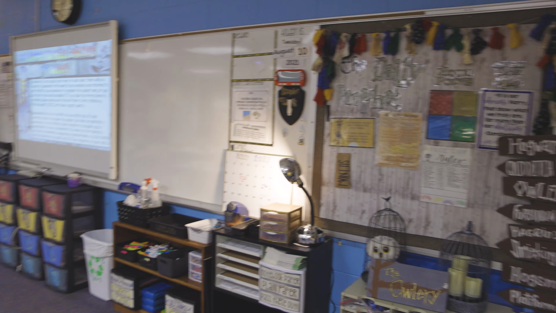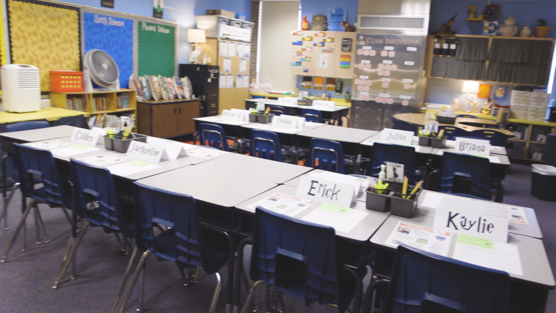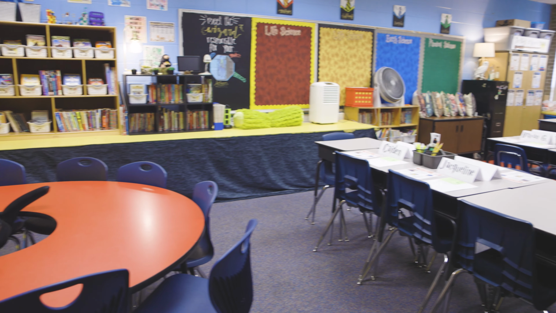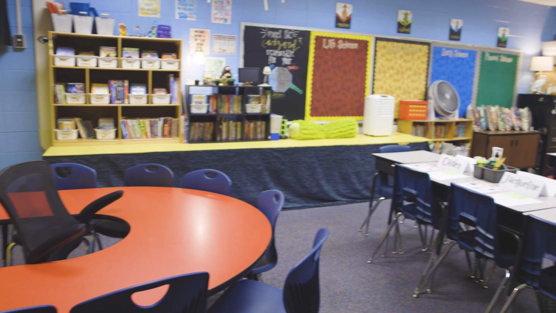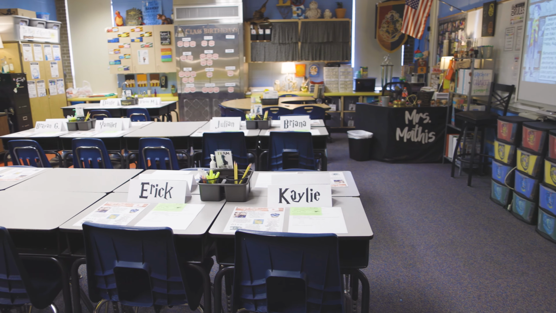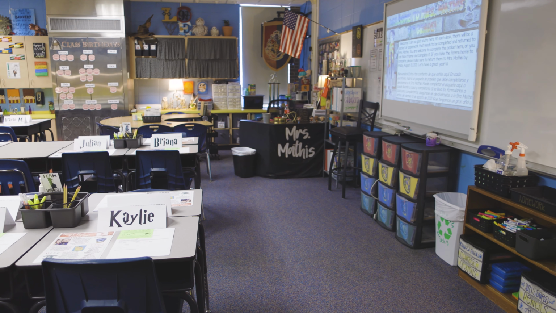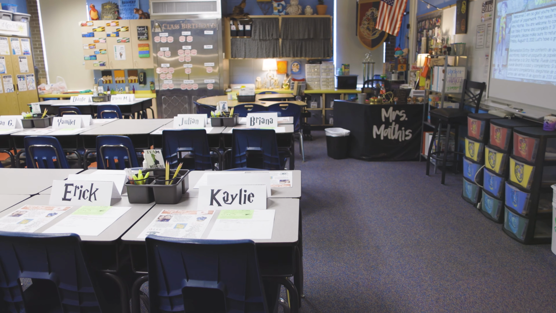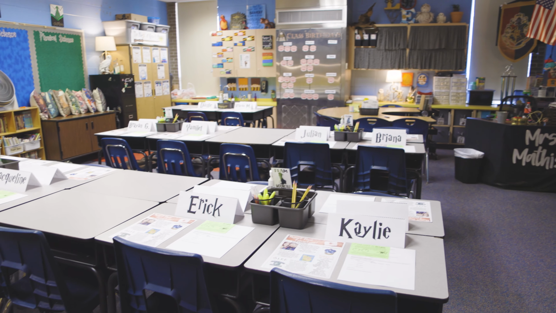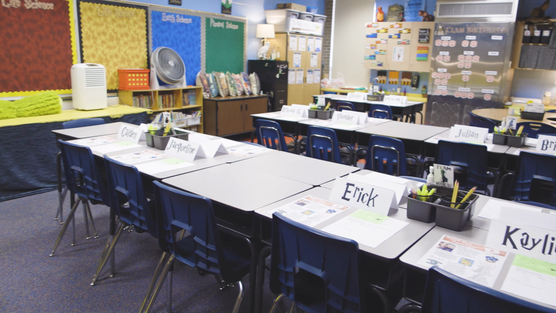So this is it. This is the magical world of Mrs. Mathis's classroom. I am really proud of how my setup has turned out this year. And it's exciting to me, and it's always exciting to the kids too. And I love my magical Harry Potter theme. It actually encourages kids to want to read the books and to get into reading and to dive into that. So, hope you enjoy.